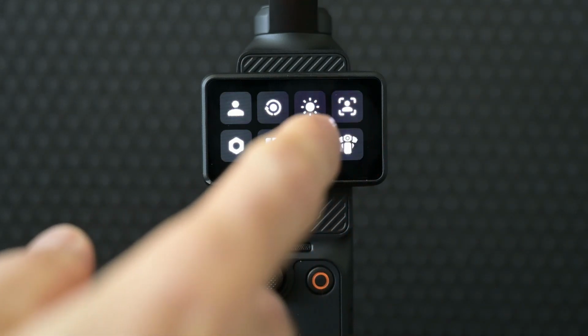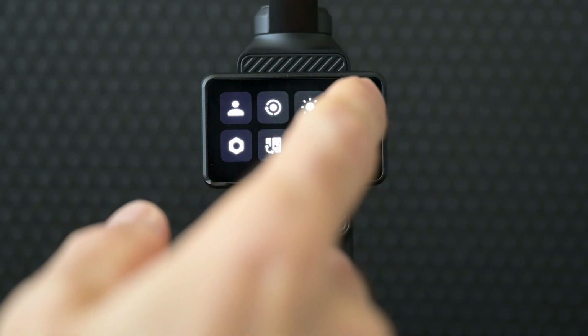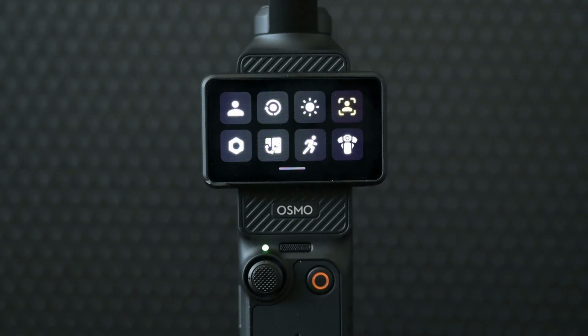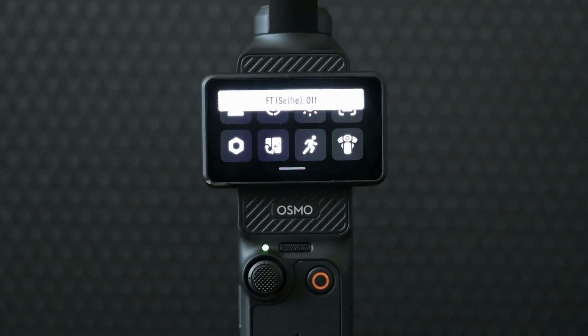Next over we have our selfie mode. If you click that, selfie mode is just going to be on all the time. It's going to enable the camera to recognize and follow your face and make sure that you're always captured in the screen. I'm going to turn that off for now.